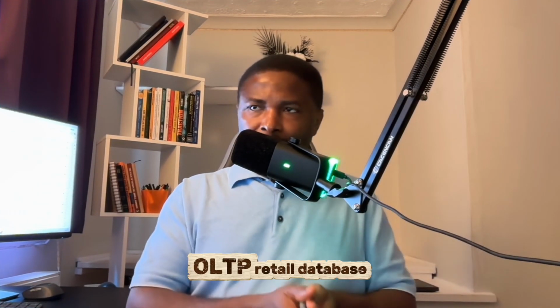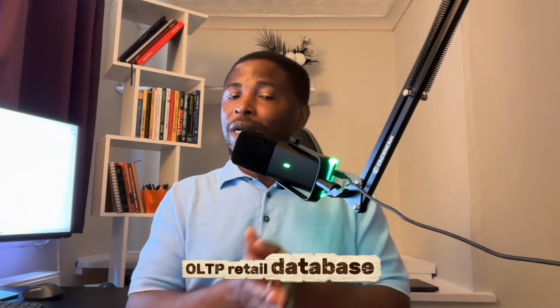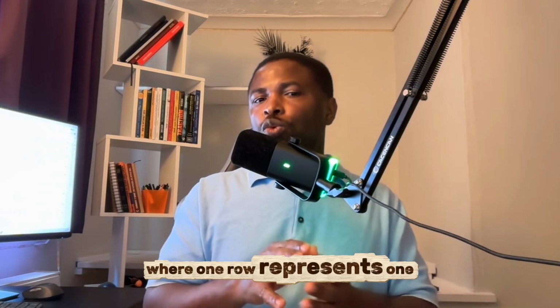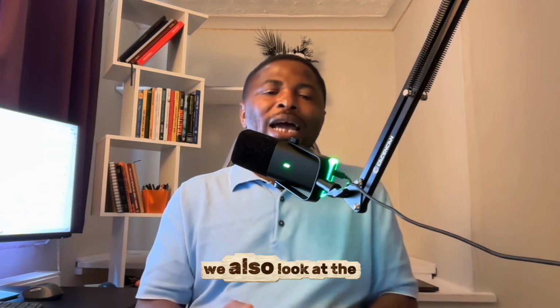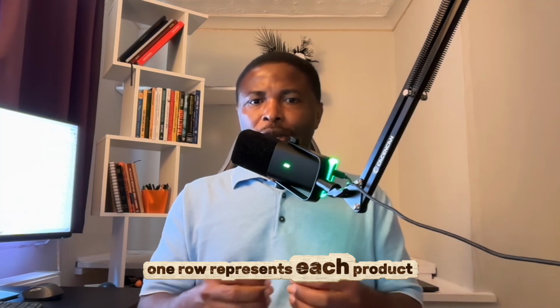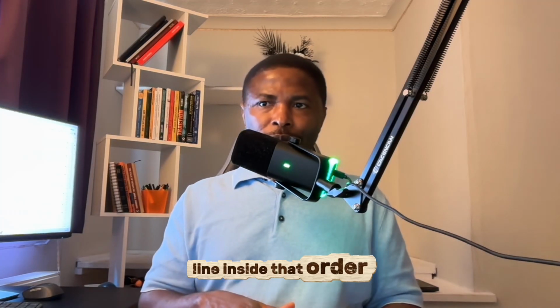So let's summarize this. We started from our normalized OLTP retail database. OLTP stands for online transaction processing. We looked at the orders table where one row represents one customer order. We also looked at the order items. Here one row represents each product line inside that order.